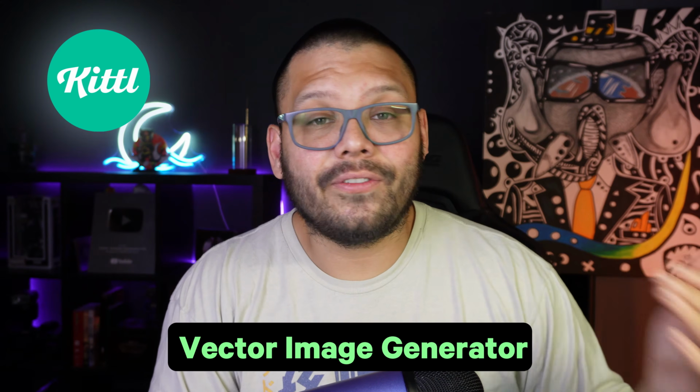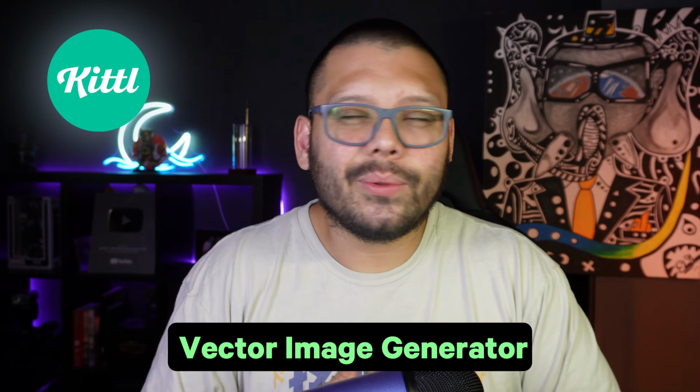Now Kittl I've been using for quite a while to do my regular full color images or some pretty complex full color designs. But they've also always had a vector image generator, which I never really took advantage of. But now they just came up with a brand new update that has completely changed their SVG generator, and it's just made it so much better. Let's go ahead and check it out really fast.